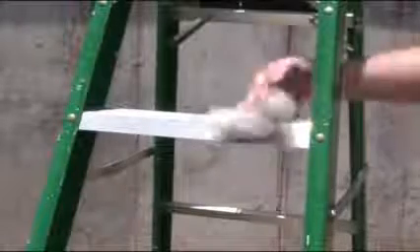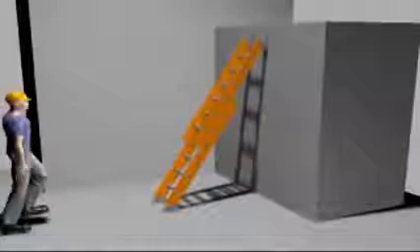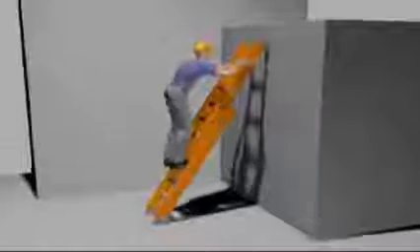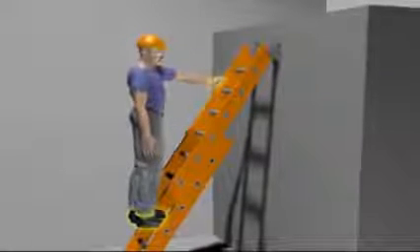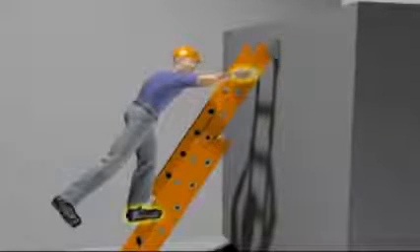Never use a metal ladder on or around electrical elements. Always use a wood or fiberglass ladder that has been designed for use near electricity. Maintain a 3-point contact with the ladder whenever climbing, descending, or working from a ladder. 1 hand and 2 feet, or 2 hands and 1 foot.